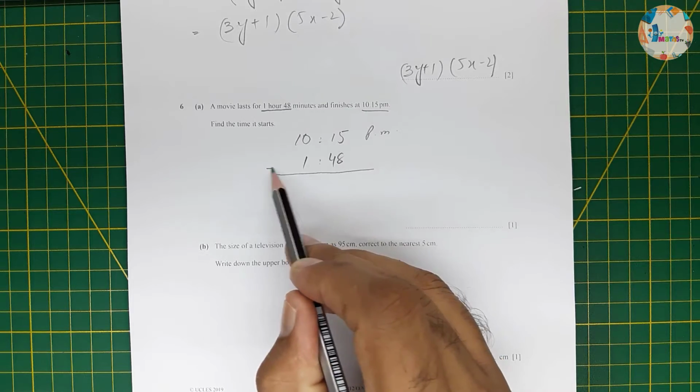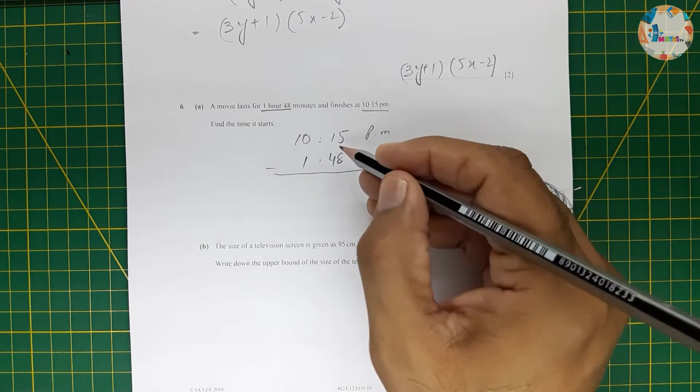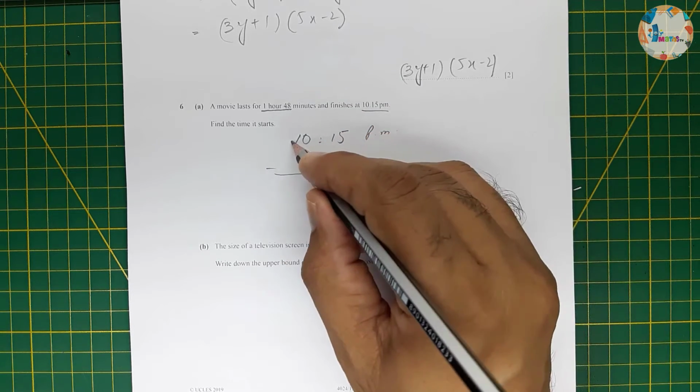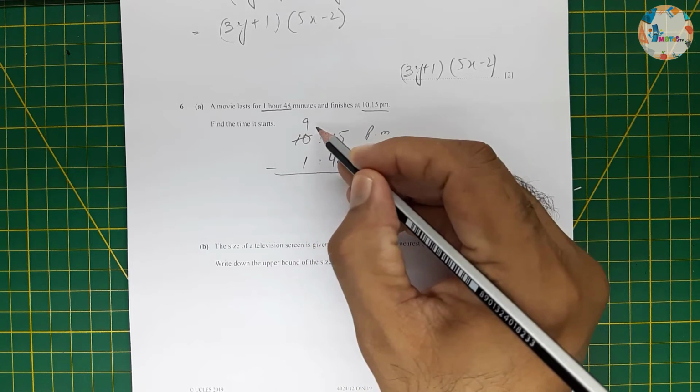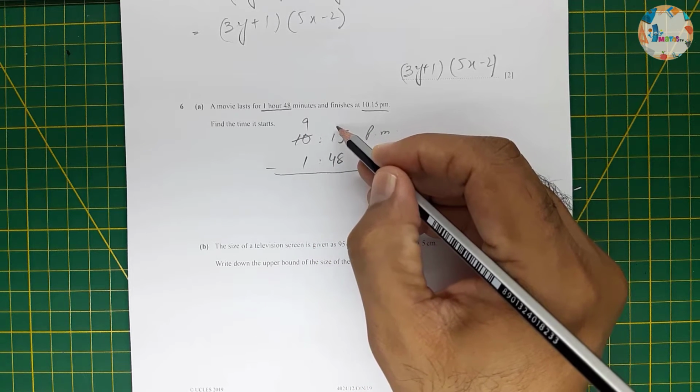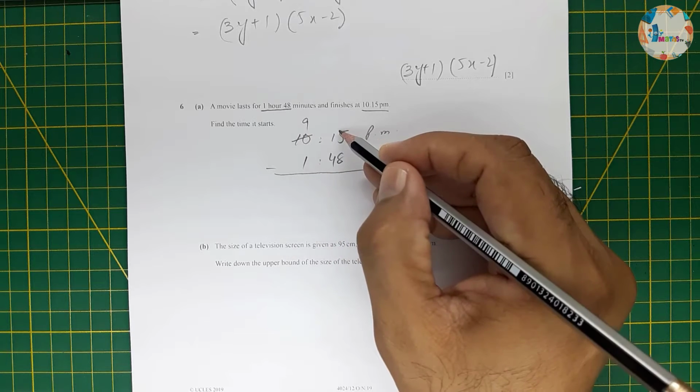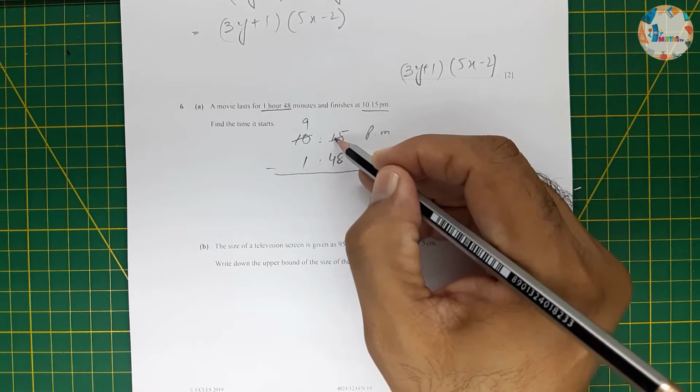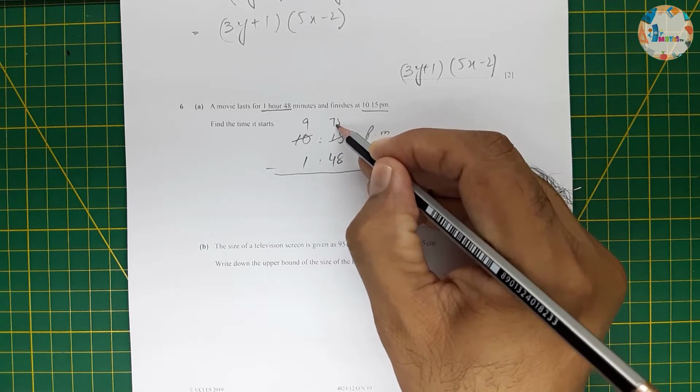To subtract this, these minutes are lesser, so we'll carry 1 hour to this side, so it will be 60 minutes, and it will become 60 plus 15, which is 75.